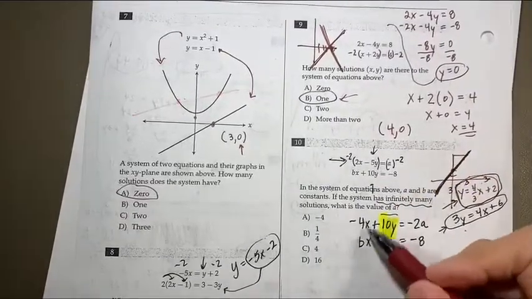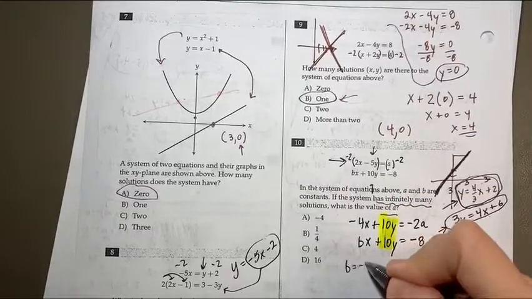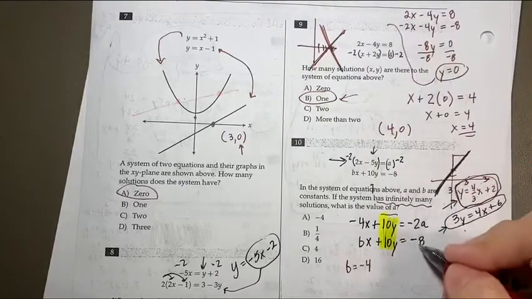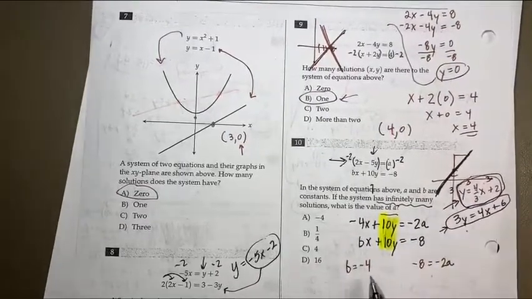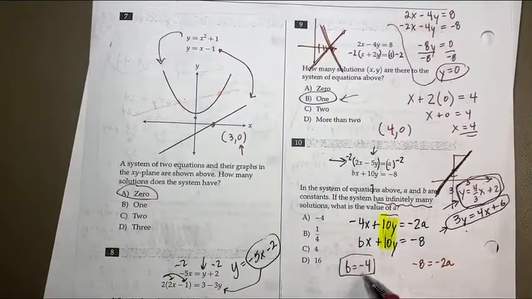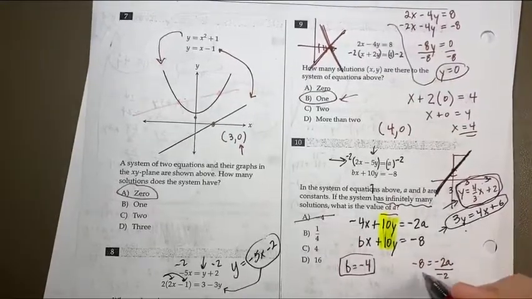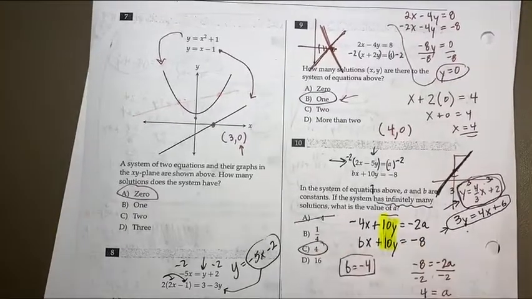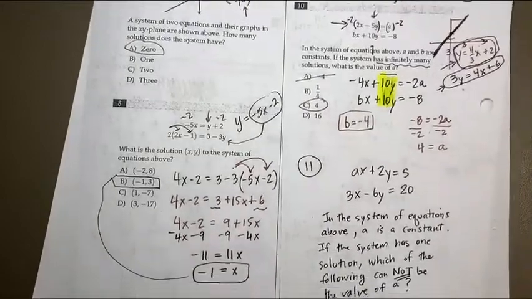How would we make these identical? Well, we would need b to equal -4. How would we make these terms identical? We would need -8 to equal -2a. Well, they didn't ask what the value of b is, but if they did, it would be -4. So this is to kind of throw you off. What would a be? If I divide both sides by -2, a is equal to 4, and that's my answer. Okay, one last question, 11.